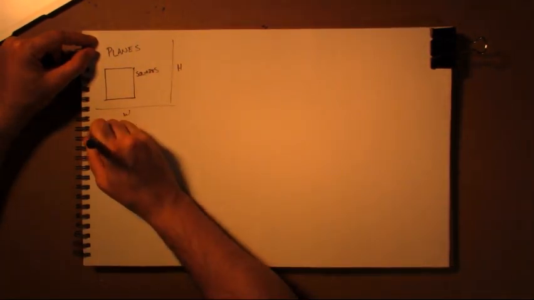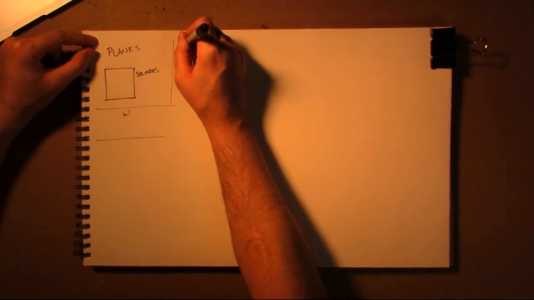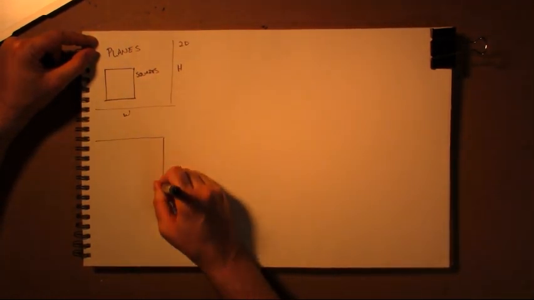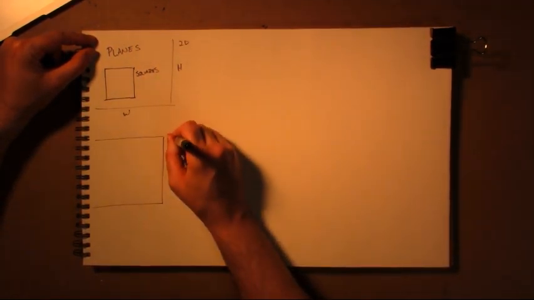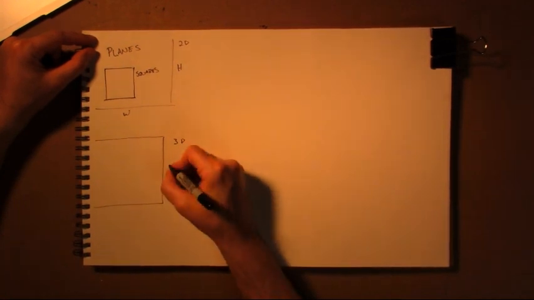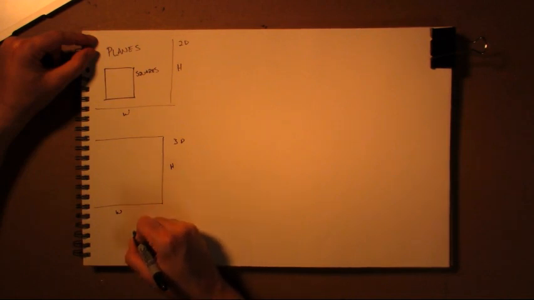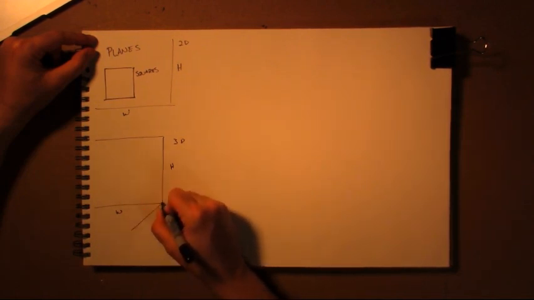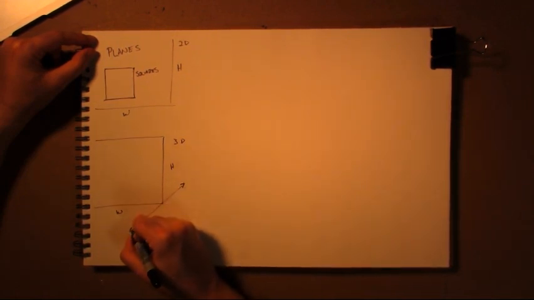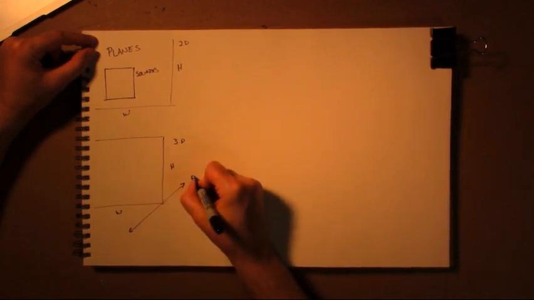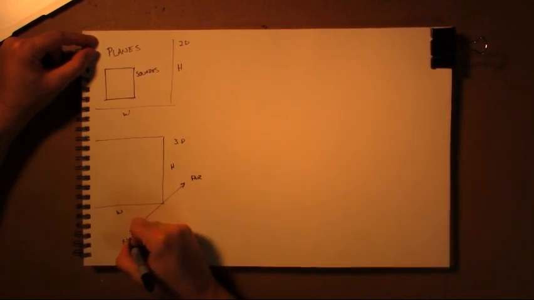I'm going to put 2D drawing over there. If you have a 3D drawing, you have height, you have width, but you also have, and I'm going to use a diagonal line to show it, depth. So you have far and near.